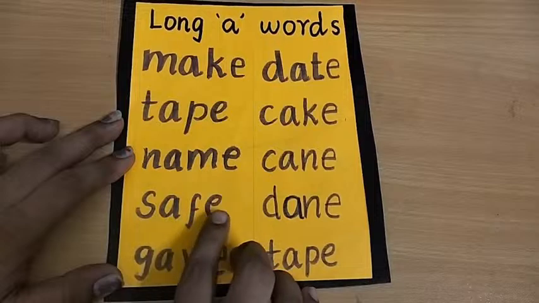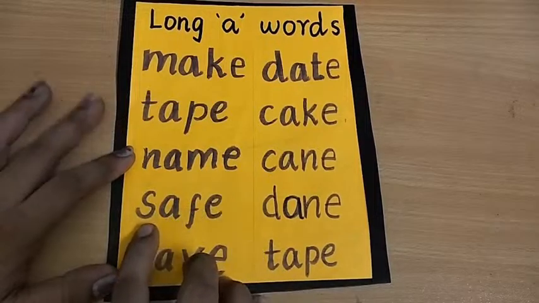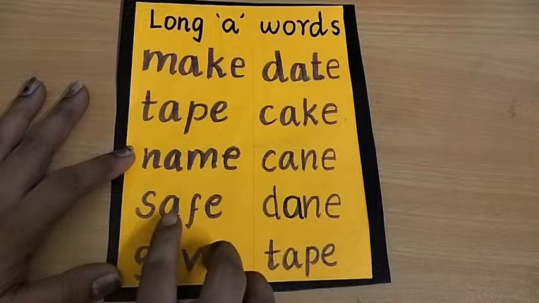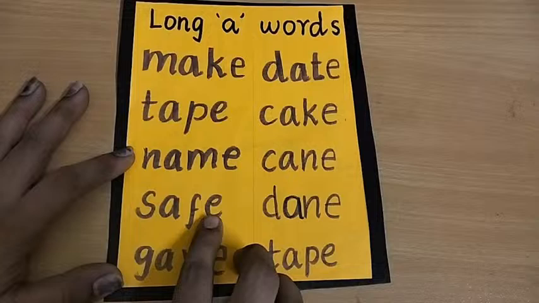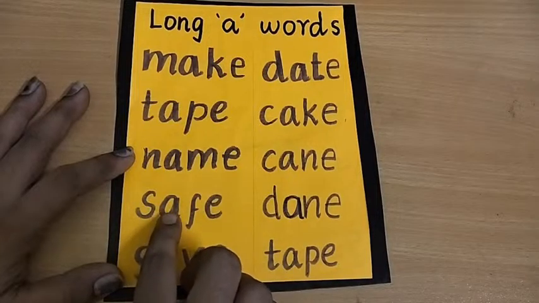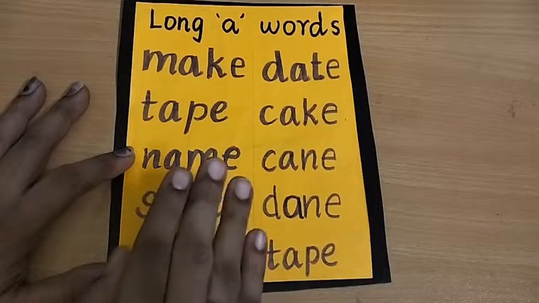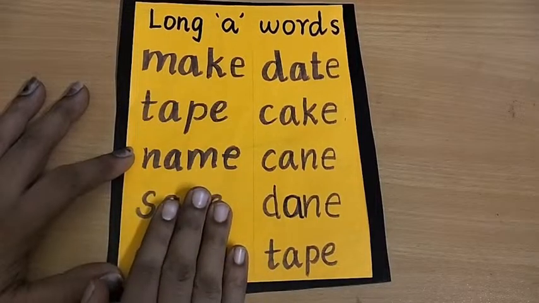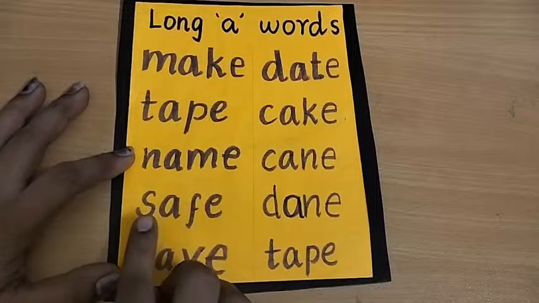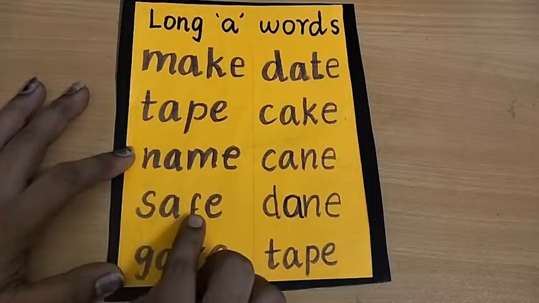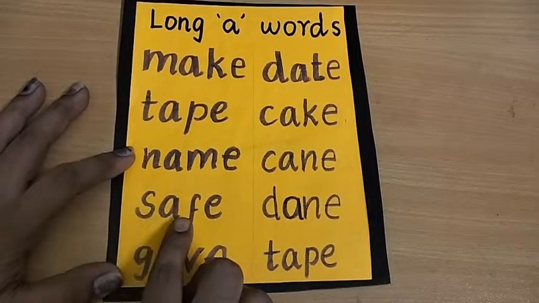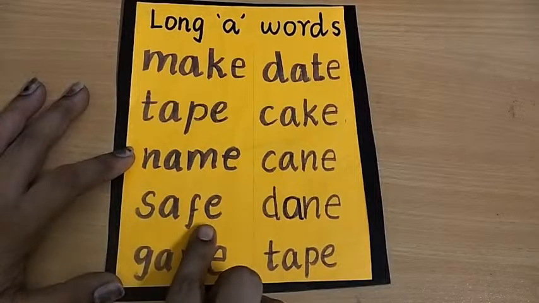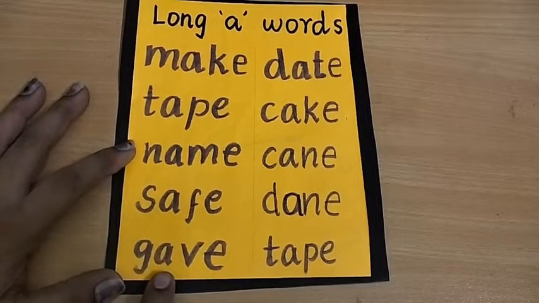Next, the fourth one. S, A, F, E. Okay. The sound of S is S. The sound of A is A. But as it is a long vowel word, you have the letter E at the end. So the vowel inside will get its actual sound and it is long. You have to pronounce it as a long actual sound. So S, A, F, safe. Again I'll read S, A, F, safe. Okay. So I'll come to the next word.